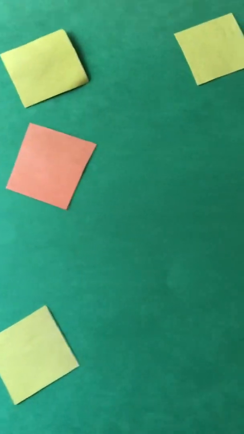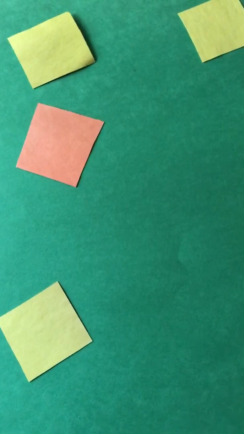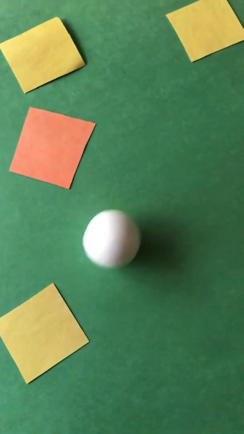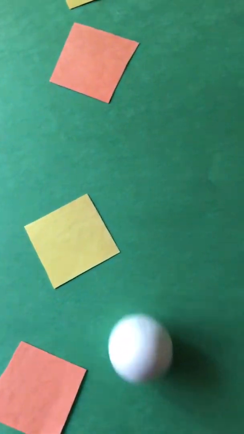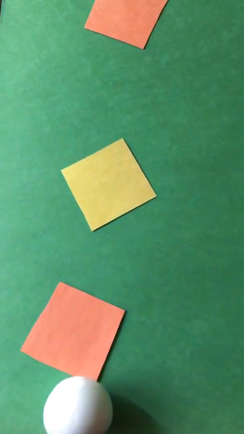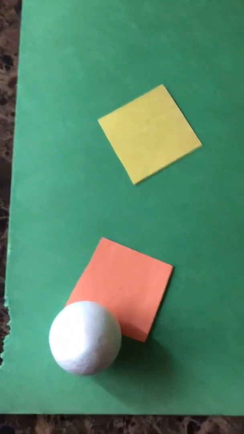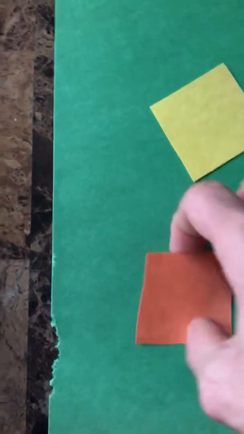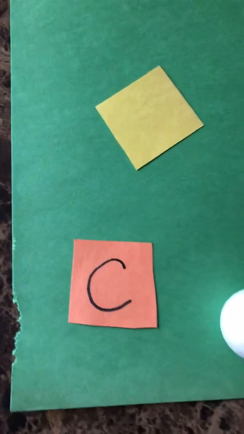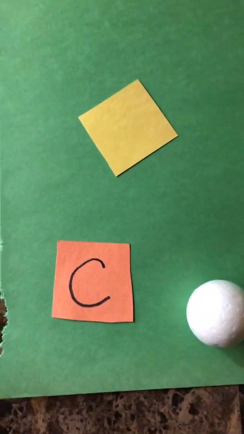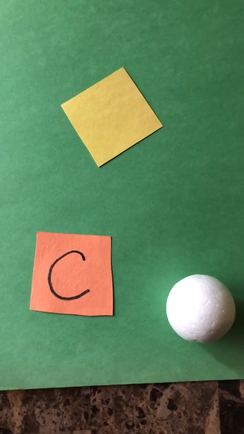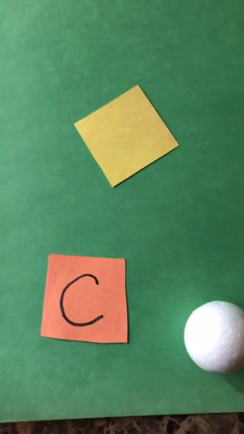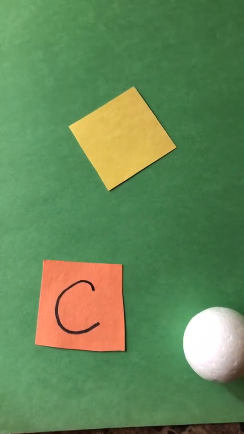All right, friends, let's try one more time. This time, Mrs. C is going to roll the ball. Well, it rolled off our board. That's okay. We'll try again. Oh, almost right on the orange square. Okay, let's see. Letter C, like for Miss C. And C, cat. Can you think of a word that starts with the letter C, friends?